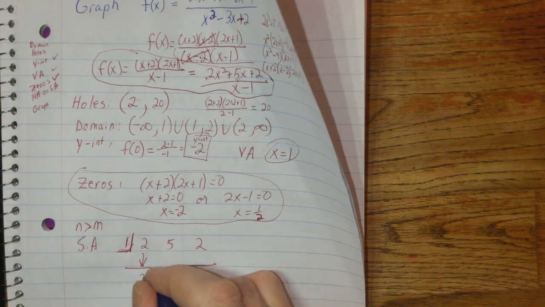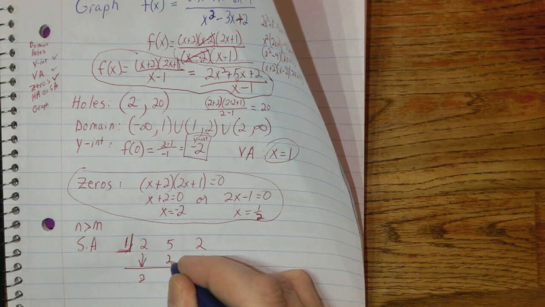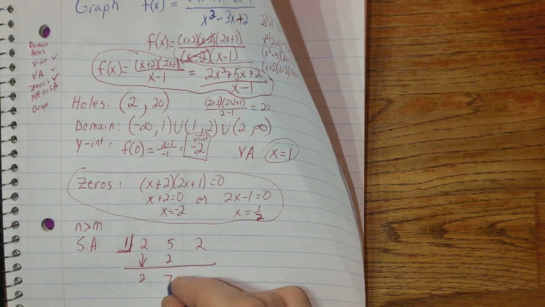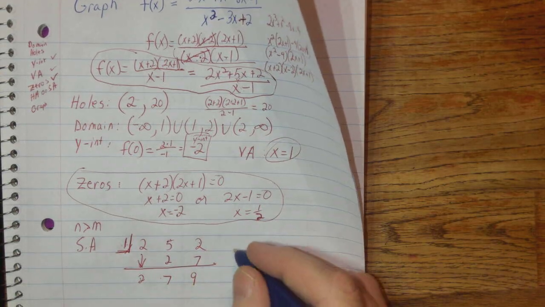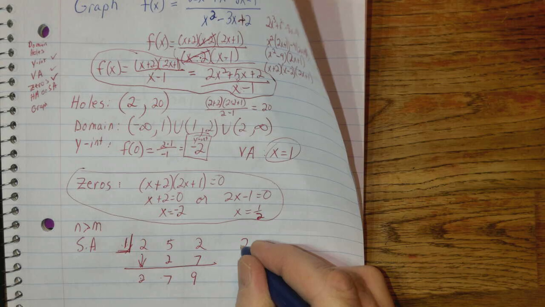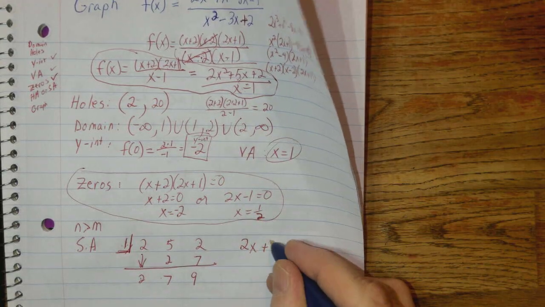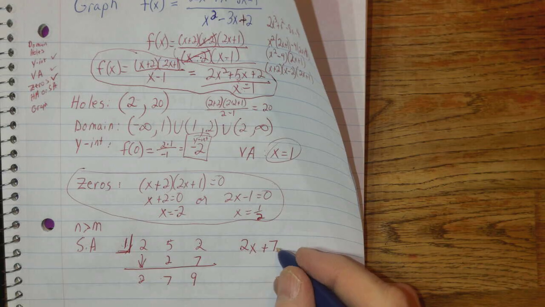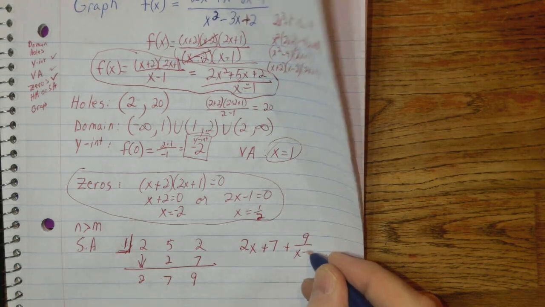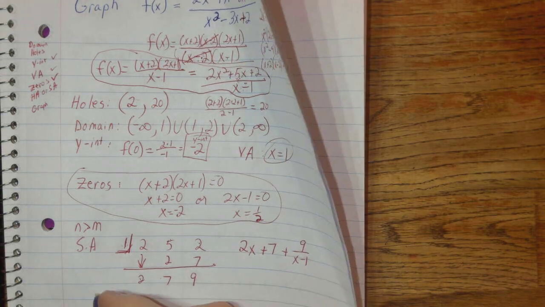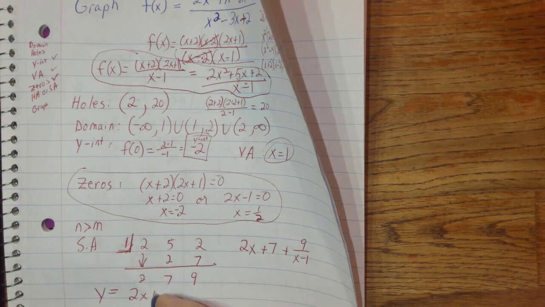Let's bring down the 2. That's 2 plus 5 is 7. 1 times 7 is 7. 2 and 7 make 9. So when we rewrite this, we're writing 2x plus 7 plus 9 over x minus 1. Our slant asymptote is going to be y equals 2x plus 7.